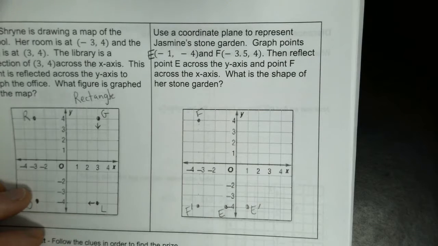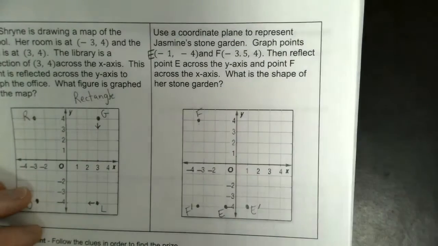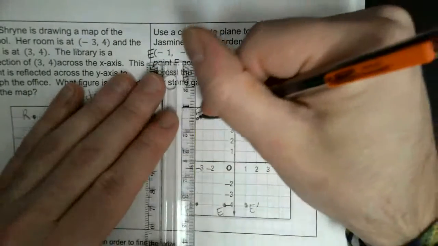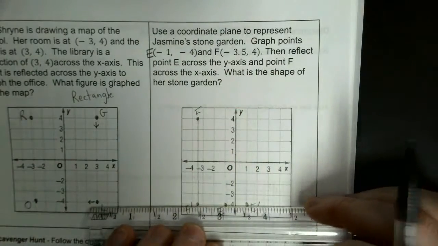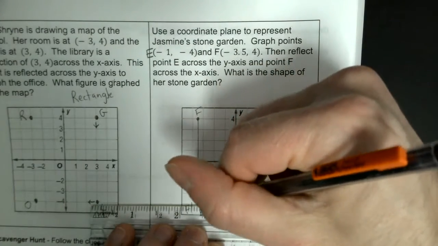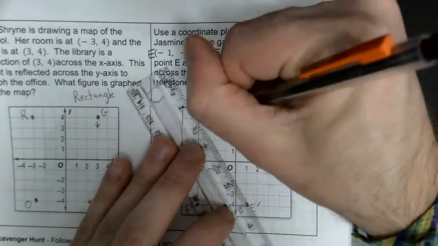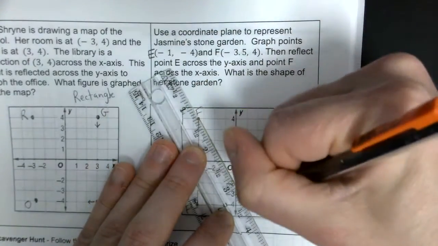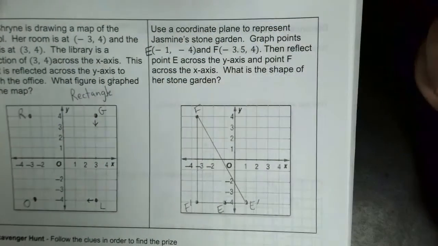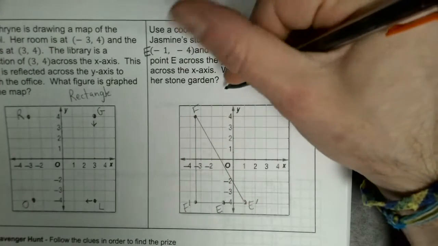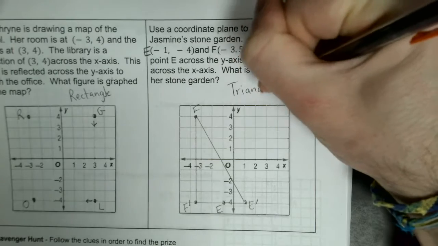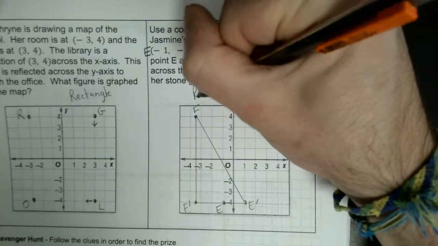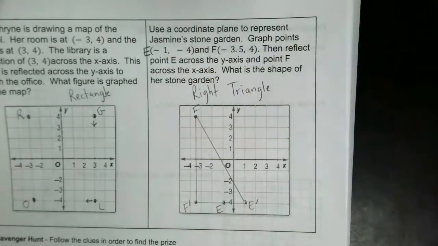What is the shape of her stone garden? Well, let's see. So I'm going to take my little ruler here and connect these. This is a very simple connect the dots, if you've ever done a connect the dots. It appears to be a triangle. More specifically, it is a right triangle because it has a right angle right here. But what is the shape of her stone garden? It is a triangle. You know what? Let's be specific. Let's call that what it is, which is a right triangle.